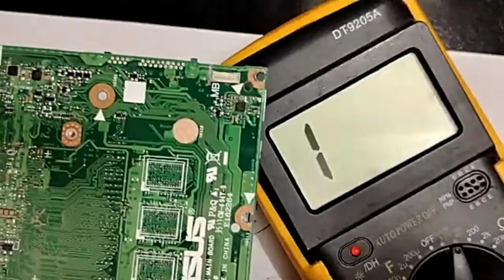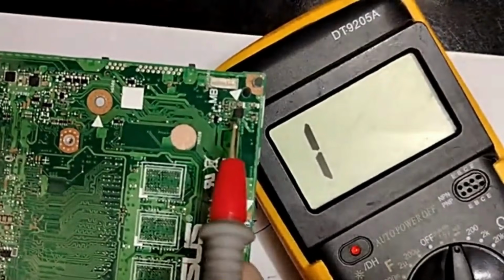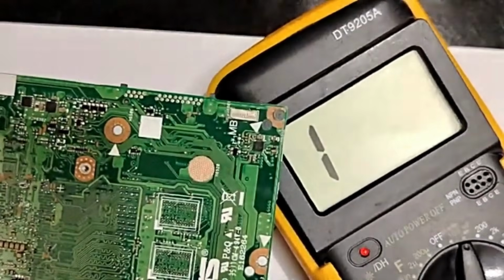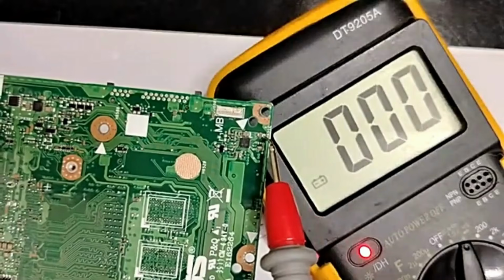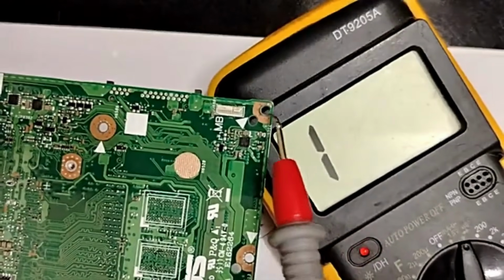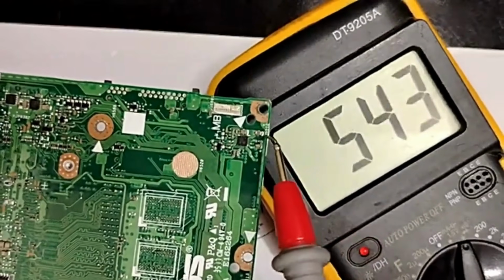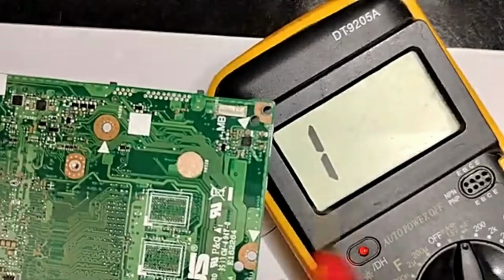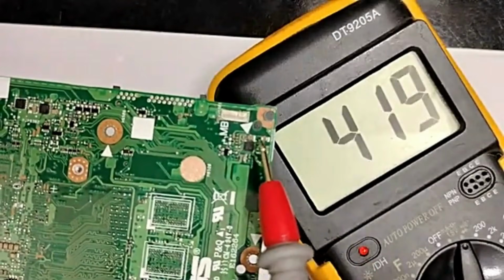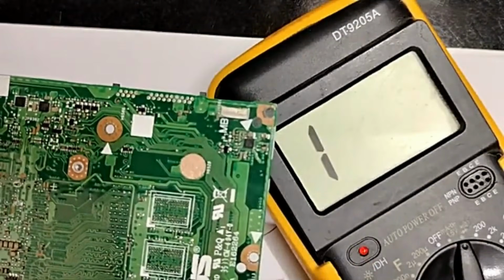Okay? Let's do it again. Guys, this is the IC, the RAM IC. If we check, do you see? Shorted on this side, because this side is connected to the ground here. Do you see? But here, it's not shorted. Here, connected to the IC, it's not shorted.